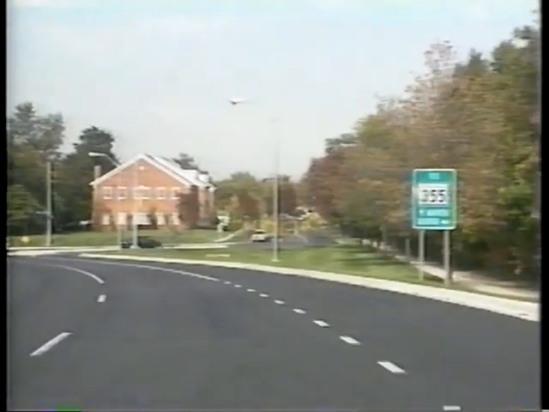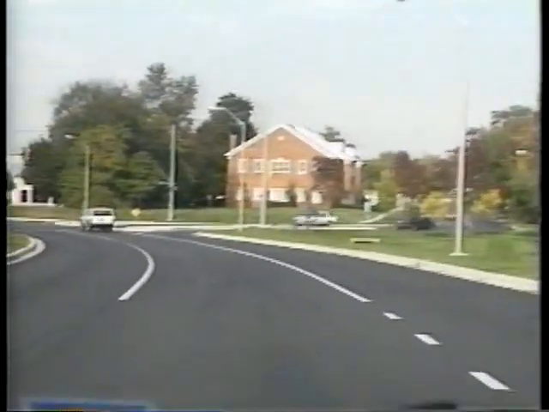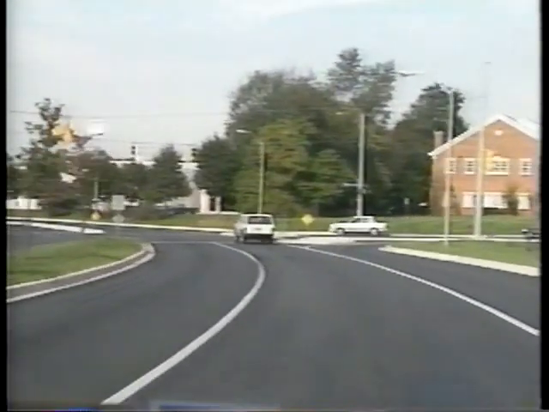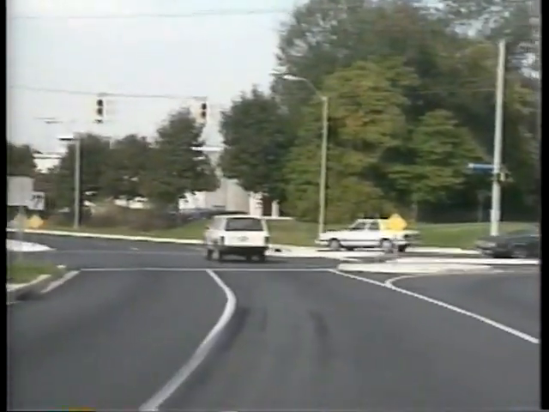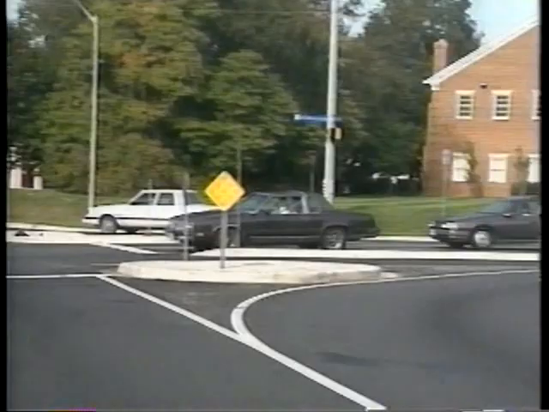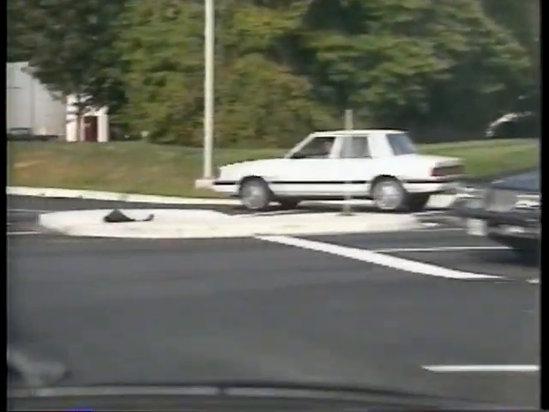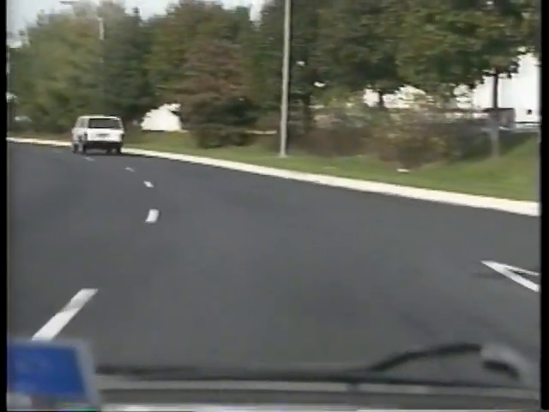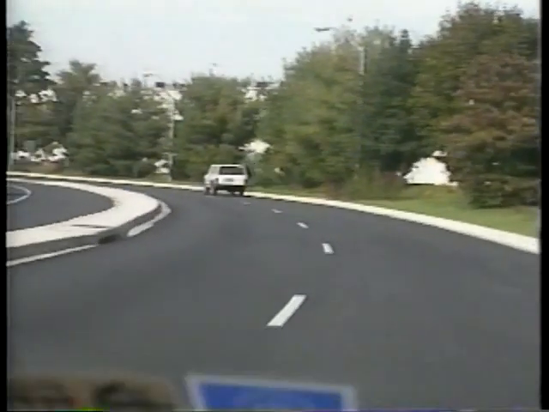In this program, we will cover the placement and location of signs in general. Then we will look more specifically at their placement and location in three areas: urban, rural, and freeways.